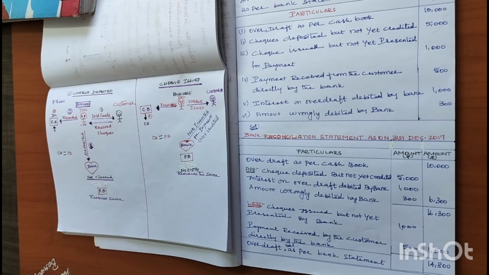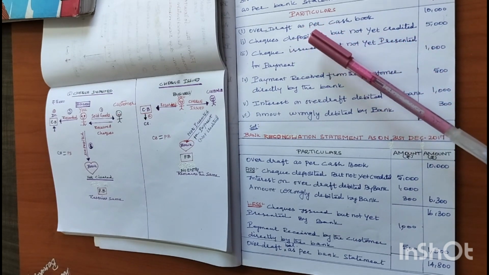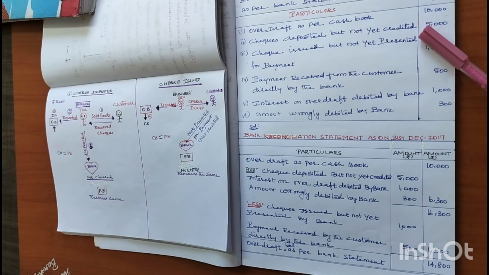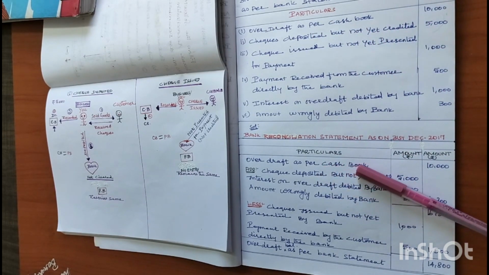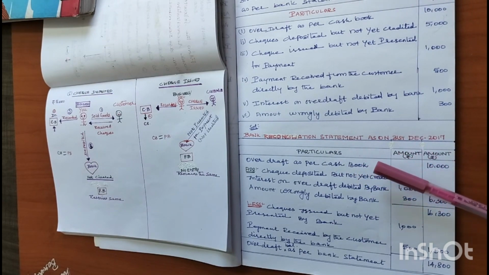First we need to write the format of the bank reconciliation statement, that is, bank reconciliation statement as on 31st December 2017, what they have given in the question. And you know we have 3 columns: the particulars column, the inner amount column and the outer amount column. You need to write the balance as per the question. The unfavorable balance, that means the overdraft balance as per the cash book, 10,000 rupees, is to be entered in the particulars column. Okay, we have written it.